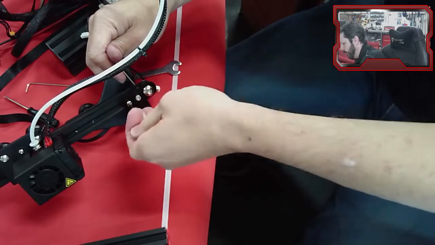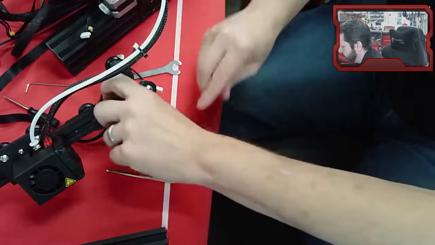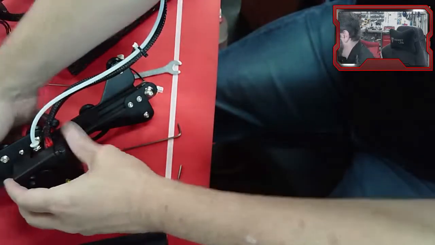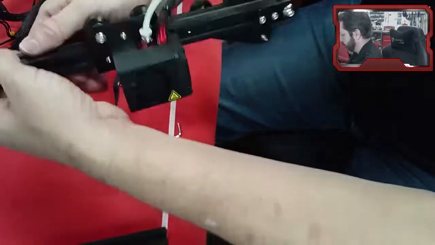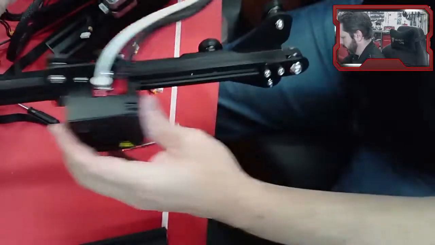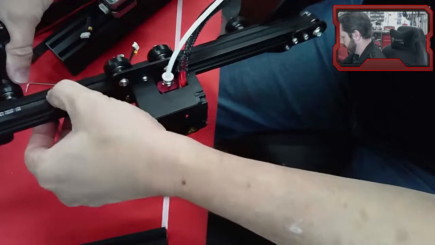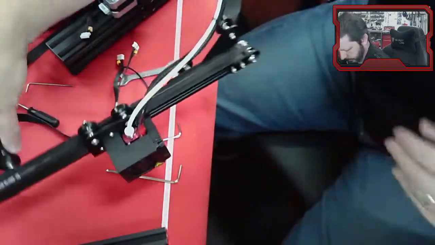Obviously it'll still work if you don't get enough tension on this belt. What'll happen if this belt is loose is that your prints will have wobbles in them, and it's called ghosting or ringing or something like that. All right, so now we check. That seems reasonable. It's not sloppy. The belt is not too tight. It's not too loose. That seems good.